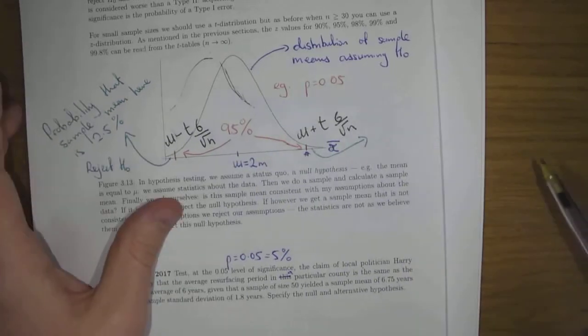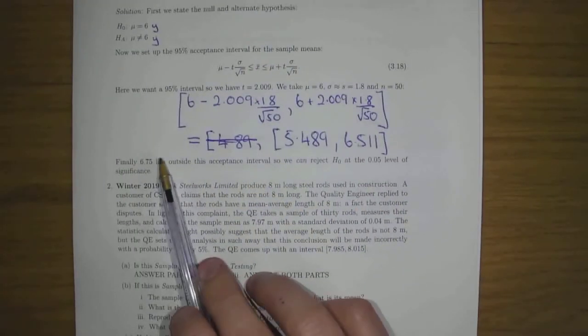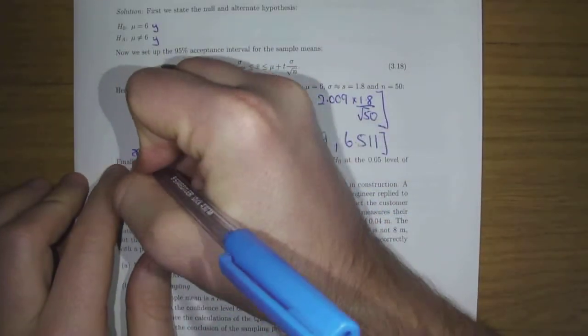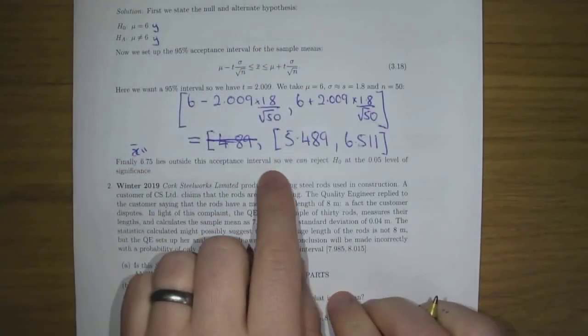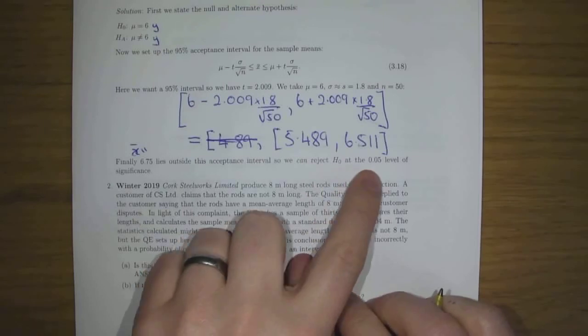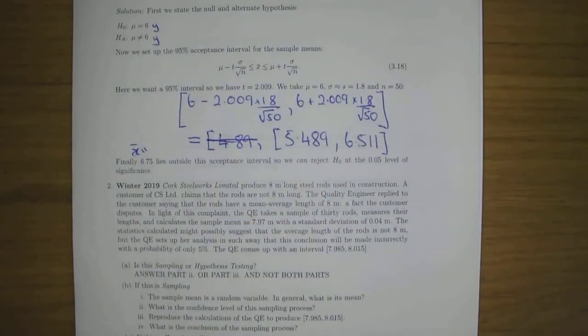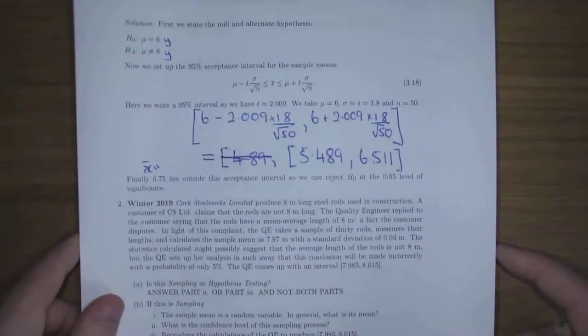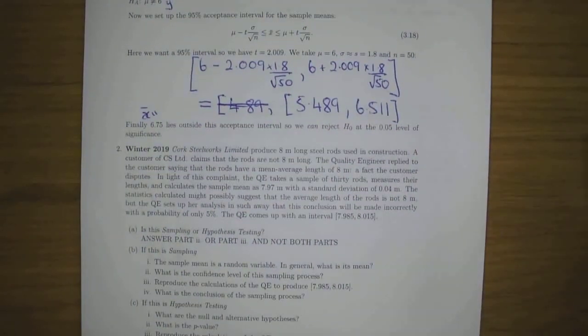So we reject the null hypothesis because 6.75, the sample mean, lies outside this acceptance interval. Now what happens next is that we really have to go and make more measurements, but we just stop here in terms of the hypothesis testing. Okay, I've got a lovely example here which we'll go into in the next lecture.